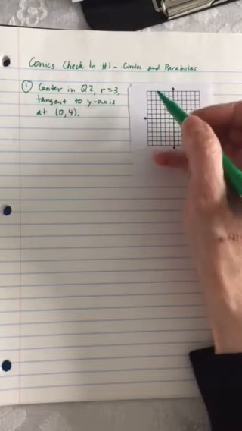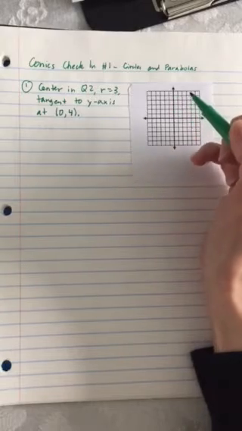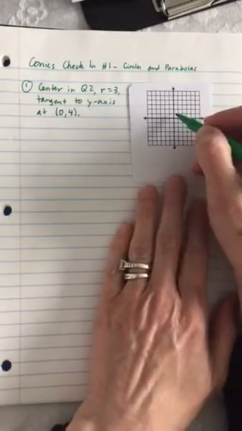So this is Conics Check In number 1. So in number 1, they said the center is in the second quadrant somewhere here. The radius is 3, and it's tangent to the y-axis at the point (0, 4). So let's see. Let's draw (0, 4).